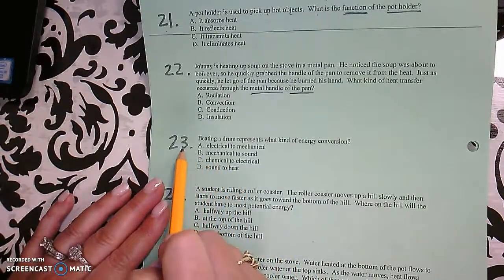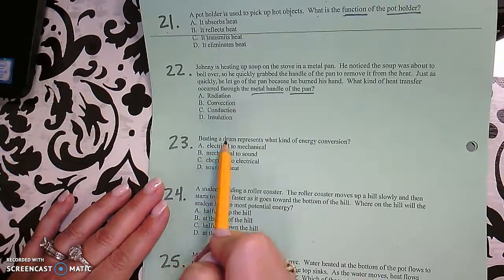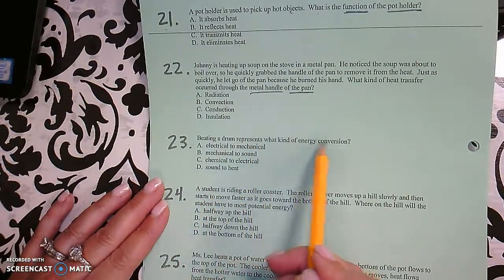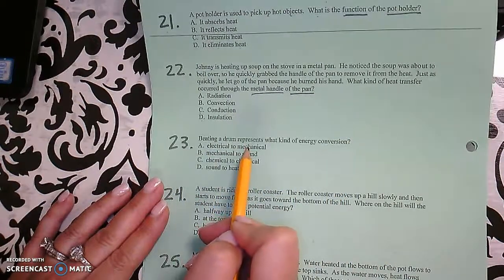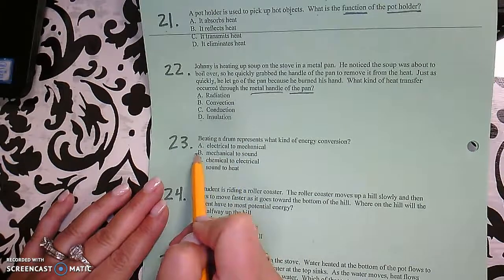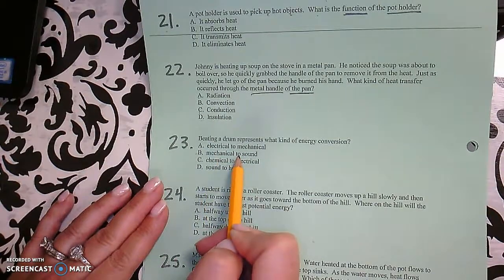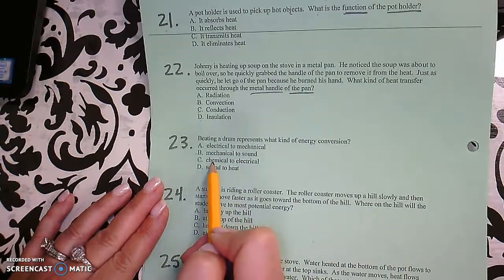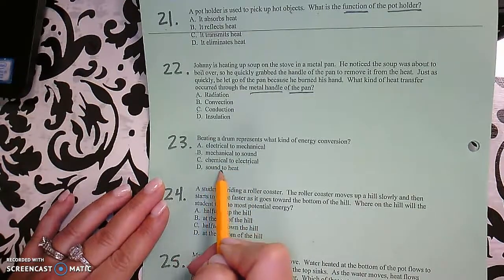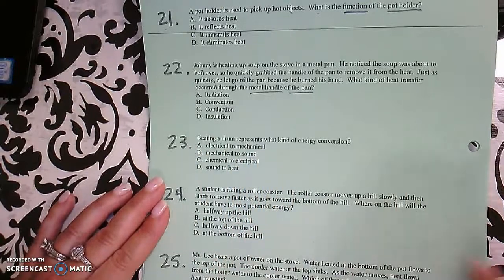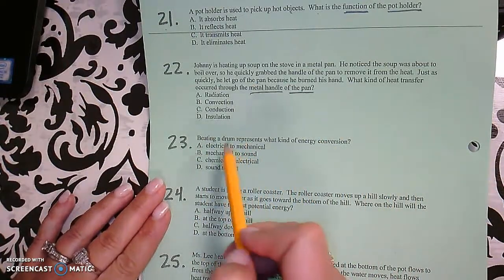Number 23. Beating a drum represents what kind of energy conversion? A, electrical to mechanical. B, mechanical to sound. C, chemical to electrical. Or D, sound to heat. What type of energy conversion is beating a drum?